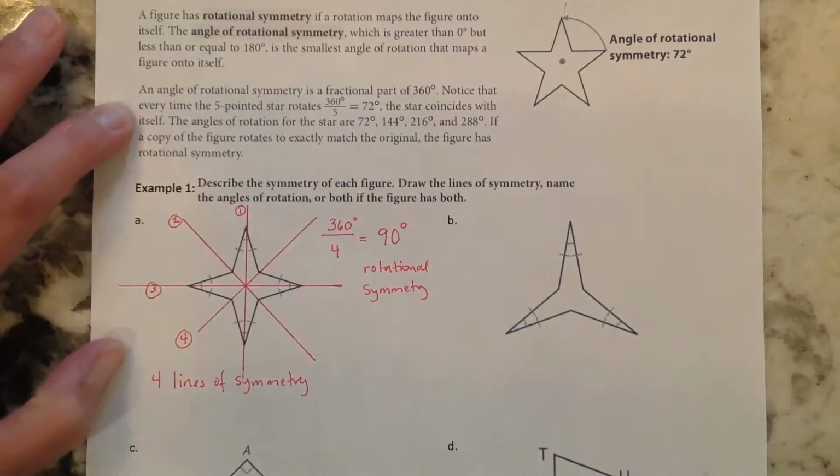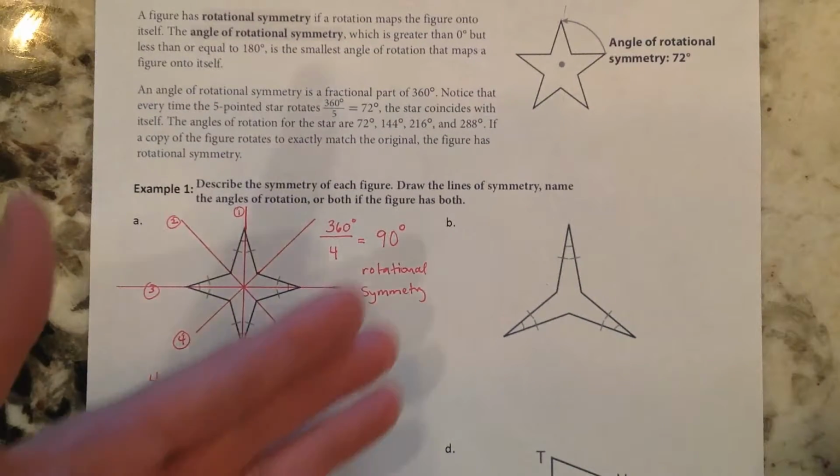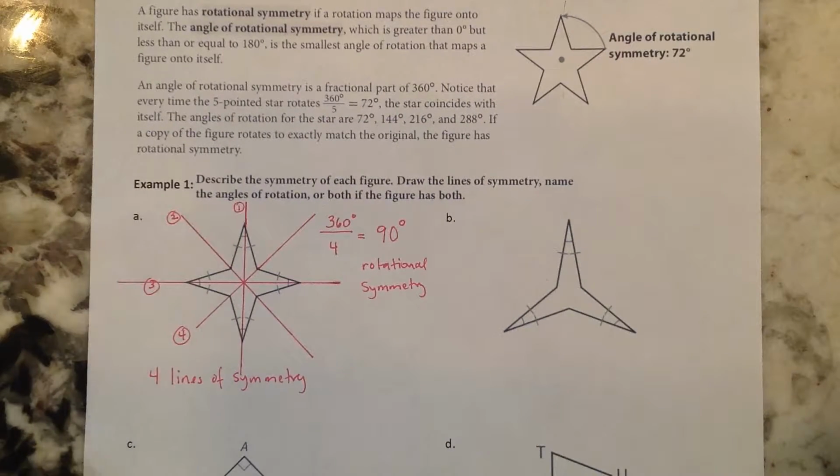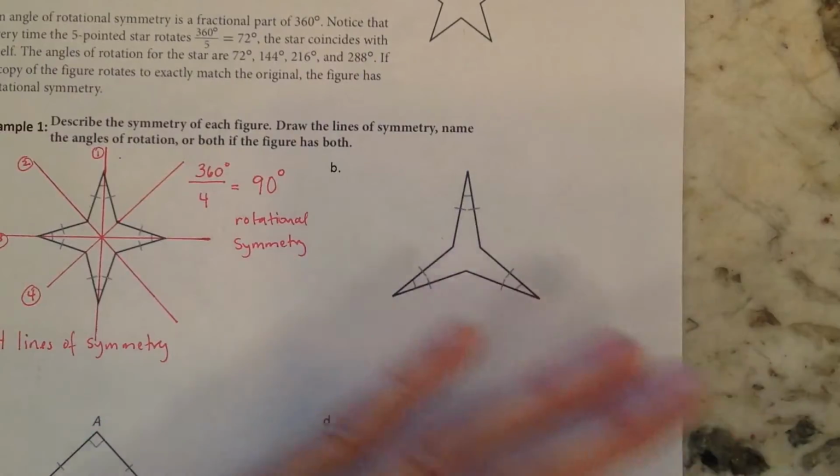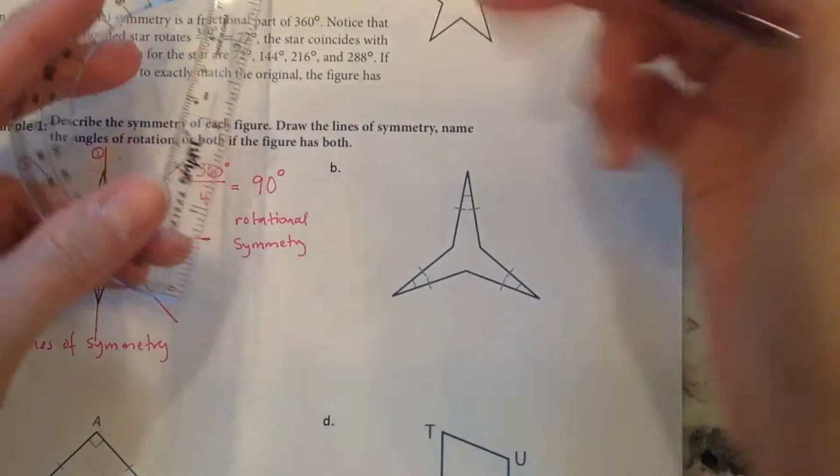Now, not all figures will have rotational symmetry. Not all of them will even have a line of symmetry. So you have to stop and think about it and look to see whether or not you can find those lines of symmetry. So let's look at example B. Try to draw your lines of symmetry.